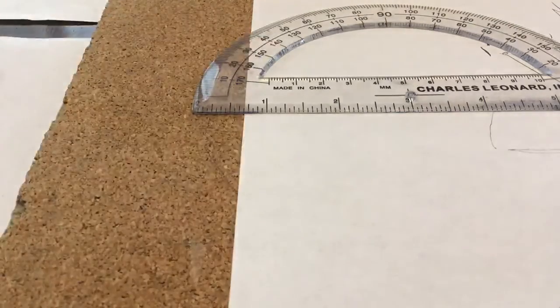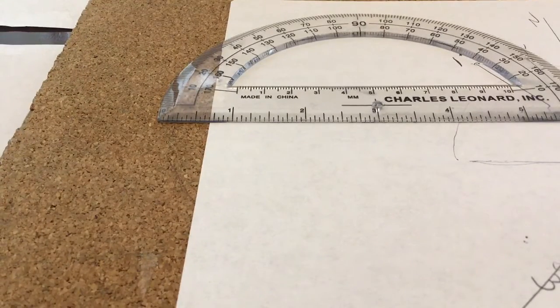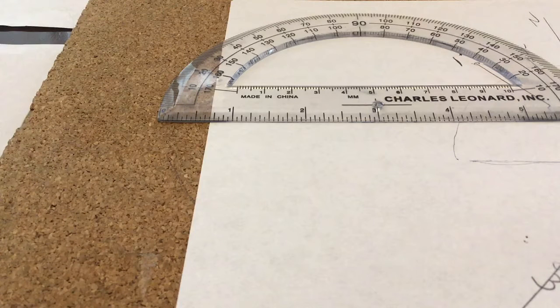All right, so let's do the calculations. Here we have our nice diagram we just made. And let's just do the first pin, number 1. So the incidence on the air side was 40 degrees, correct?